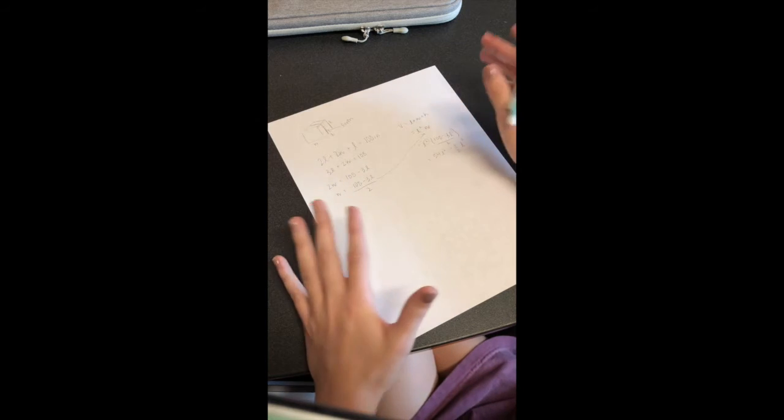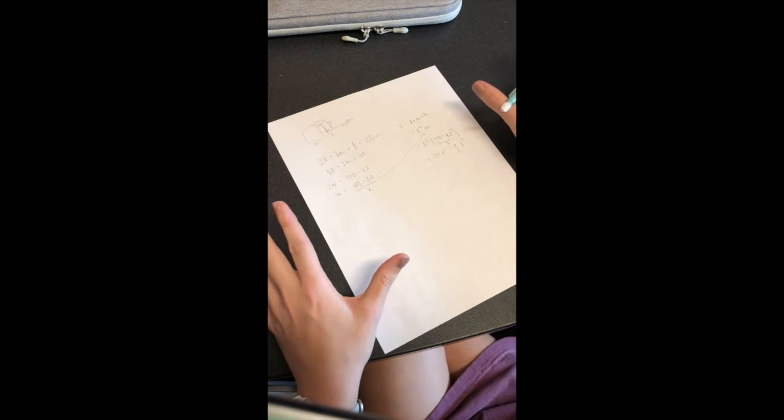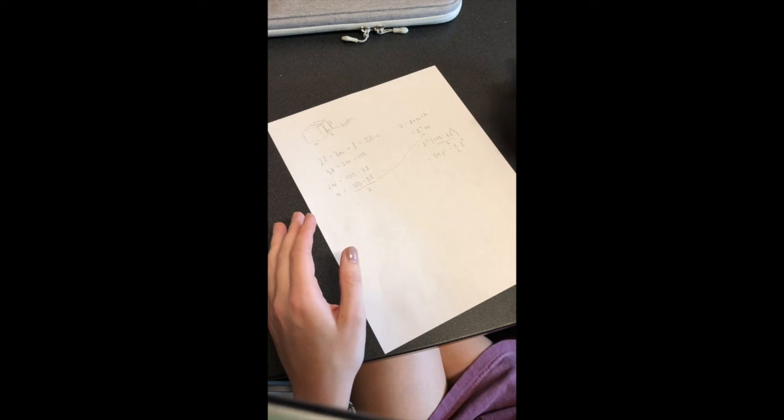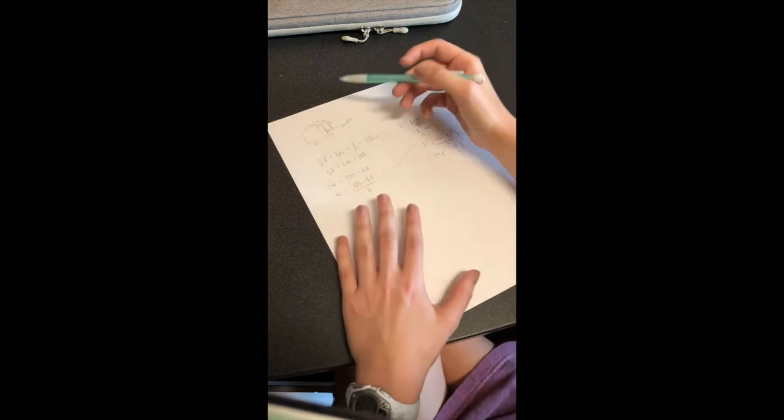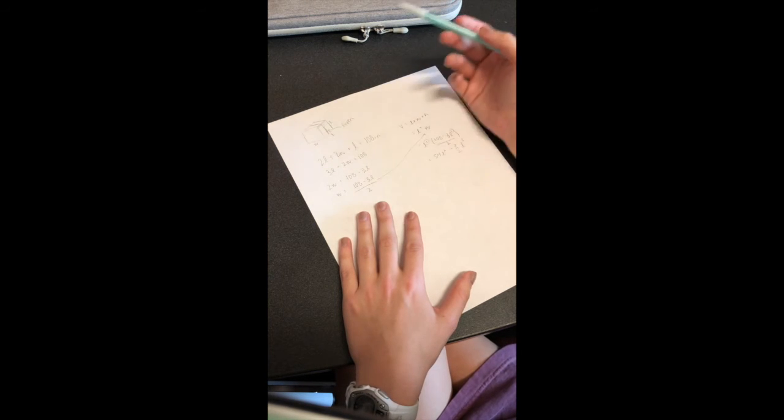And then when we're trying to find the max volume or anything max or min, you need to find the critical numbers, because the critical numbers are where local extrema are located, which is either an absolute max, a local max, or a local min. And since we are trying to find the max, we want to find the local max.